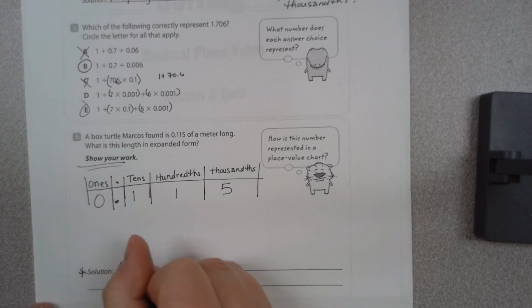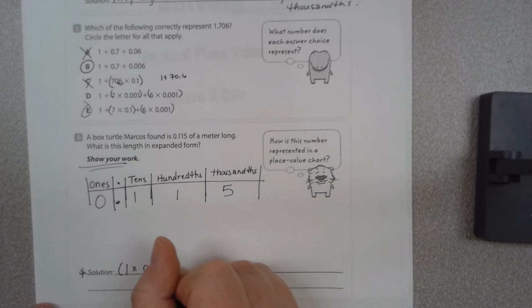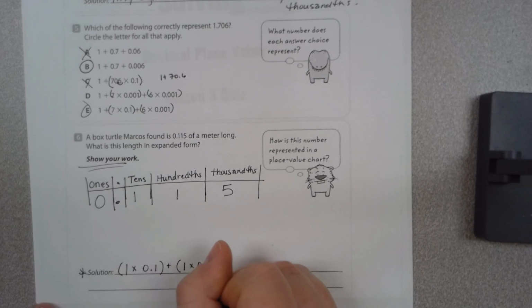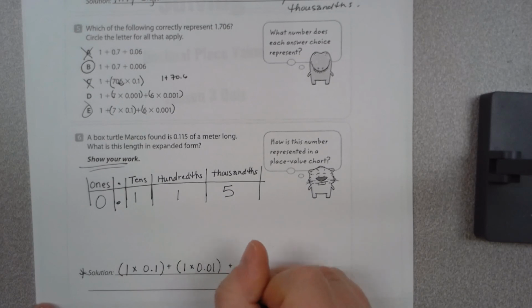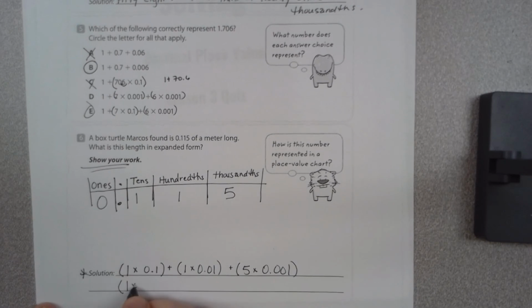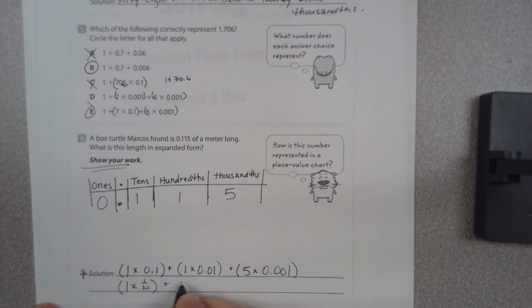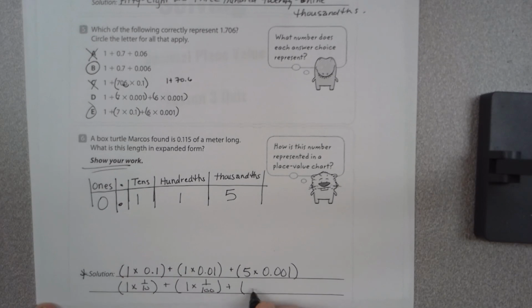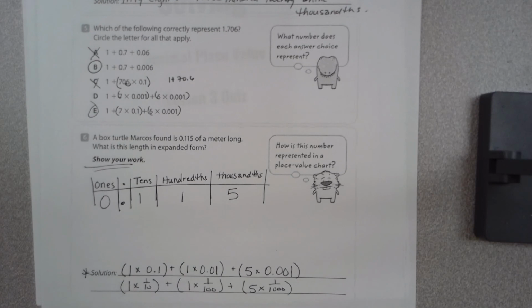So I can go 1 times 1/10 plus 1 times 100ths plus 5 times 1,000th. Now that's one way to do it, or you could have written it like this. So, two ways. There's another way to do it too, but we're just going to keep it like this.